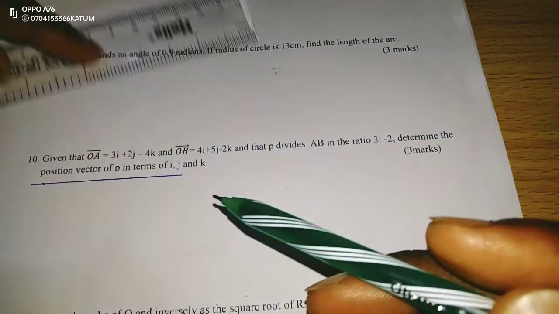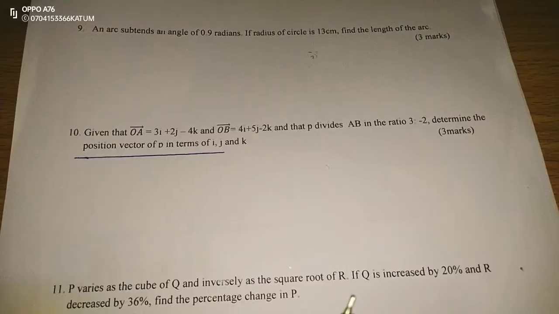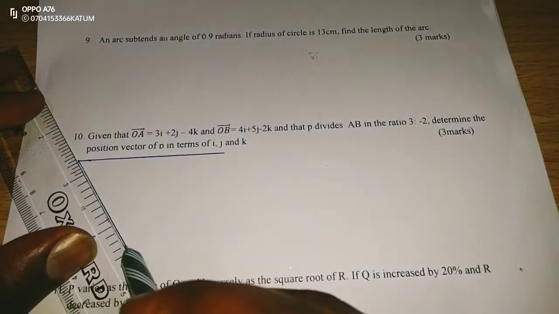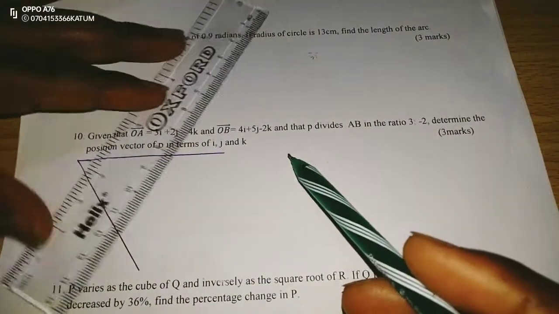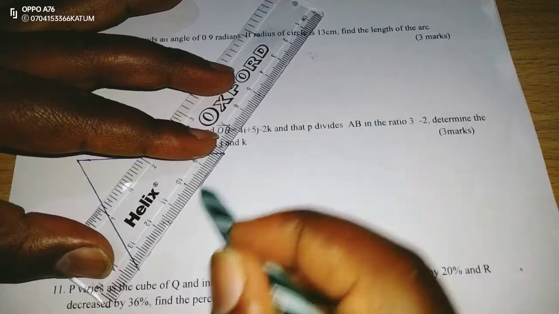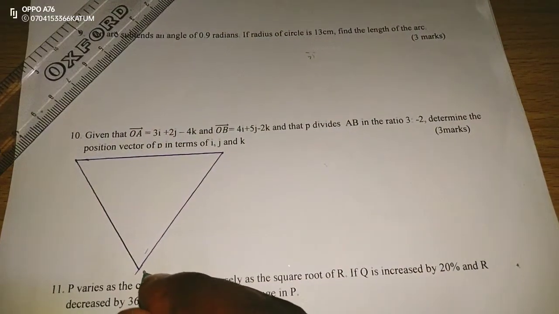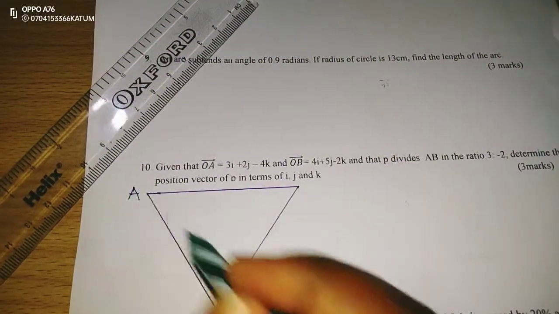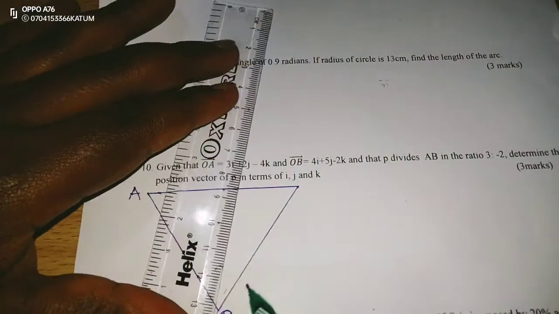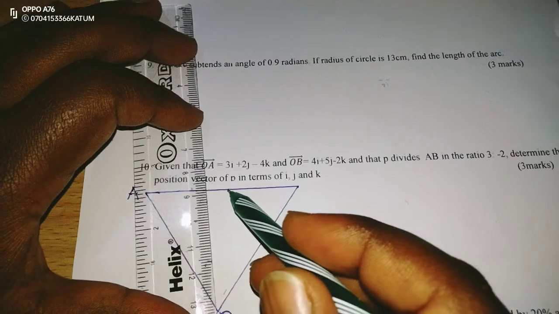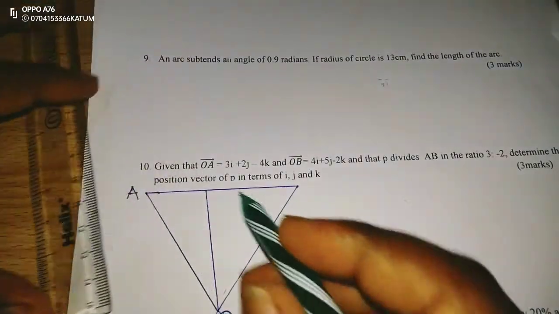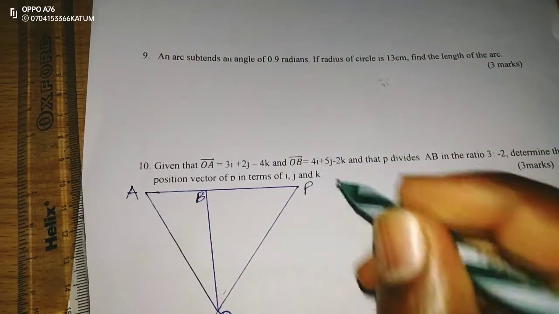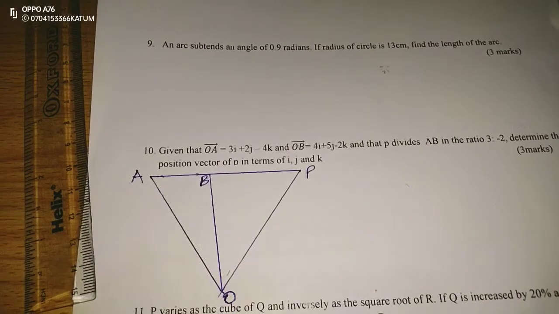So I'm going to sketch the positions of A, B, and P. For A and B to be divided by P, it means they are all collinear. Therefore, I'm going to consider a triangle from the origin. If this is point O, then we have from O to A, and from O to B. This is going to be our B. Now P is an external divider, so it is not between A and B. It is an external divider.